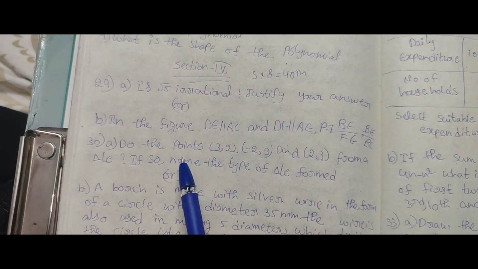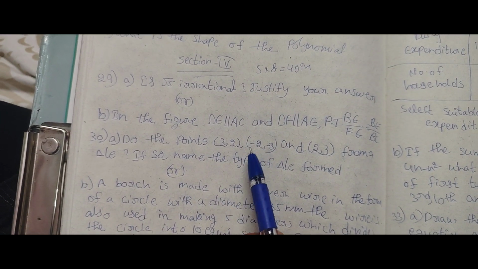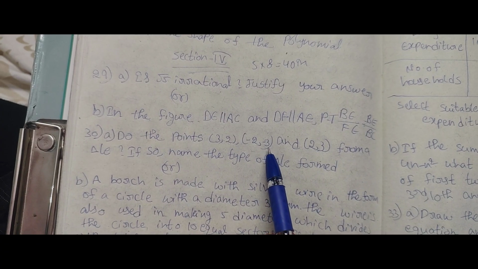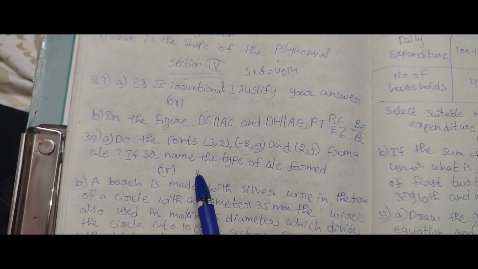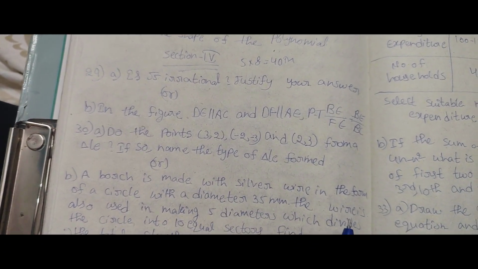A. Do the points (3, 2), (-2, -3) and (2, 3) form a triangle? If so, name the type of triangle formed.